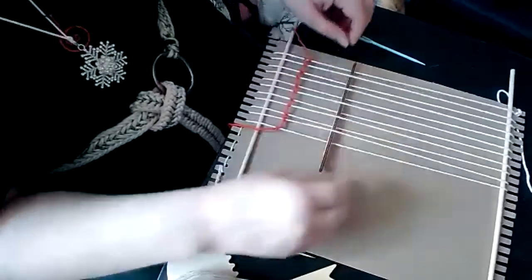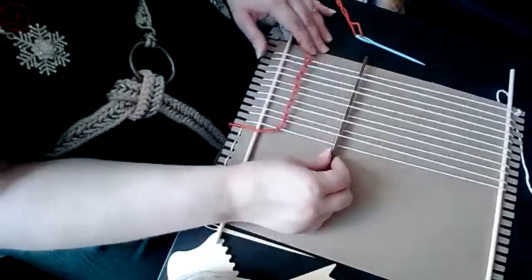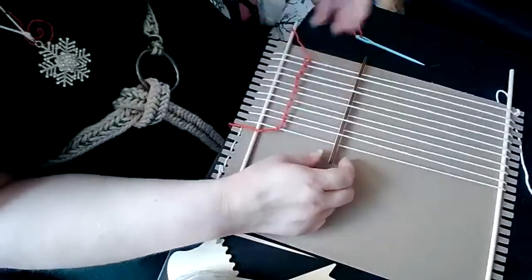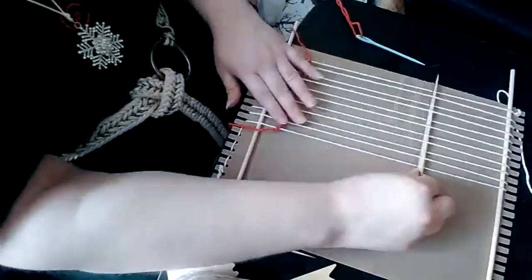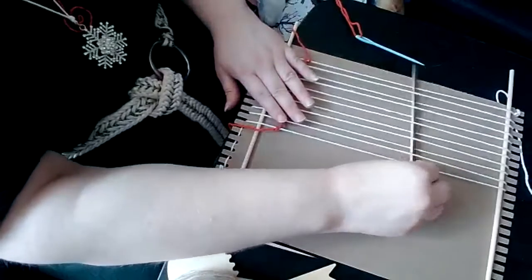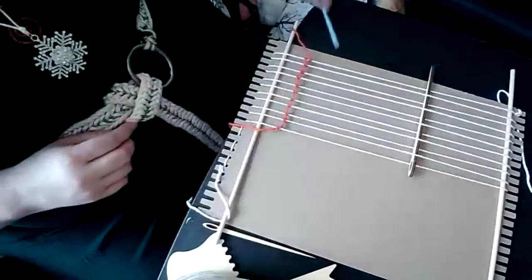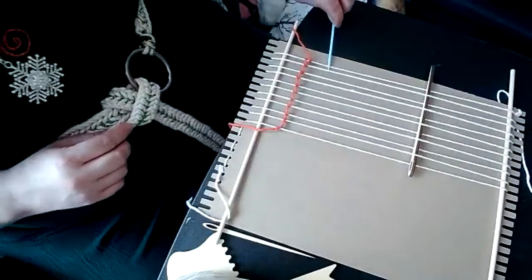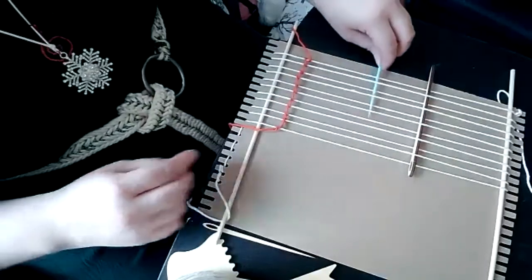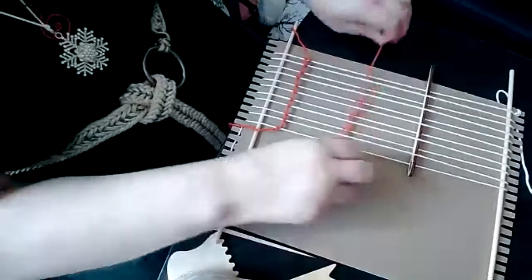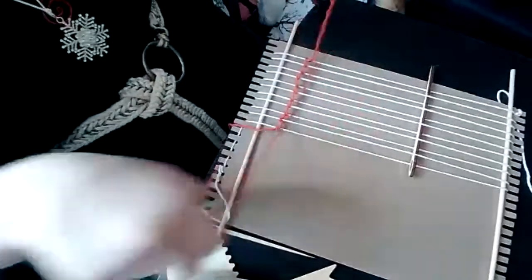So I'm going in to create my shed. A shed is what you pass your shuttle or needle through. So I created this one where my first thread, I am going to go over it. And I have this set up so that I can just pass my needle.